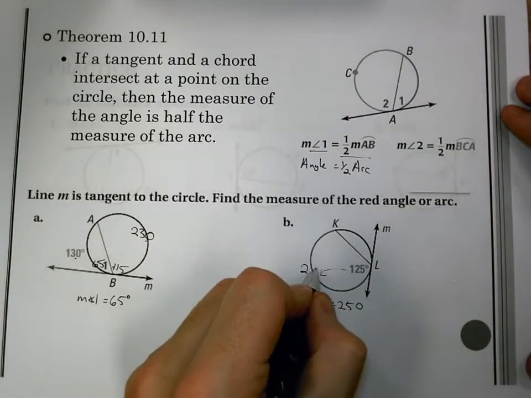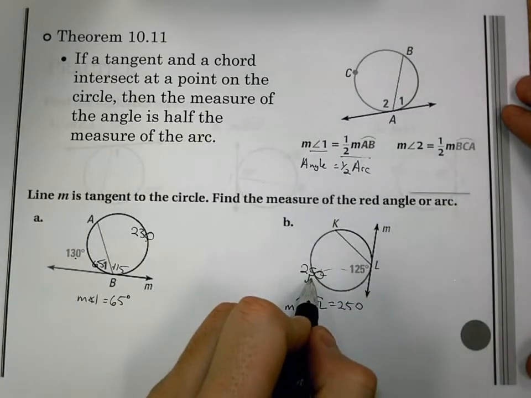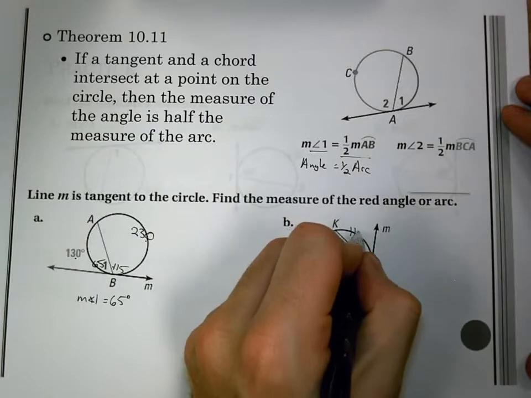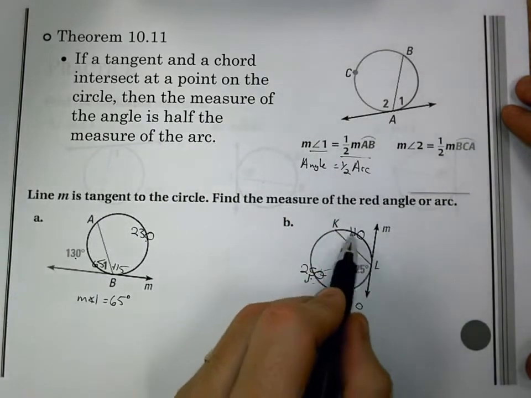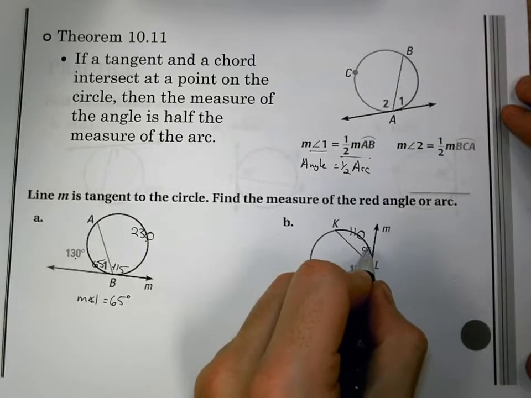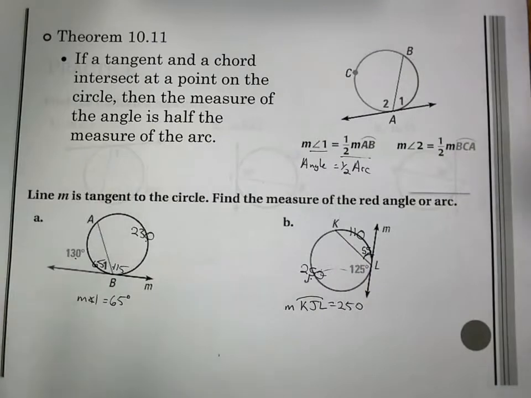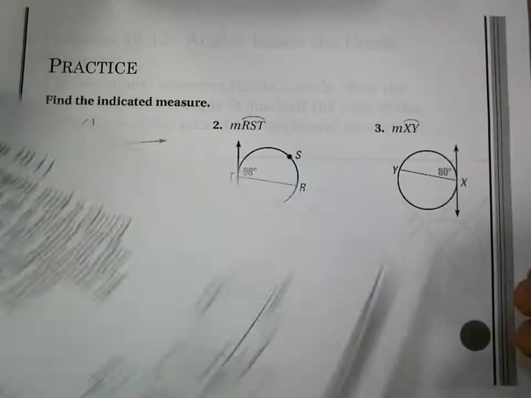Over at B, we have 250 here. Well, 360 minus 250 would be 110, which would be this arc over here. I then take half of that and find that this angle would be 55, which together, 55 and 125, would be supplementary. So we can even check them that way.